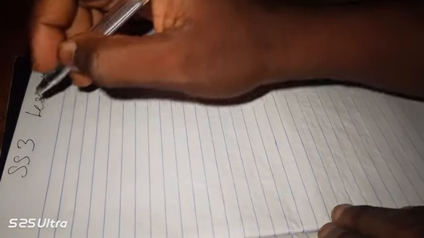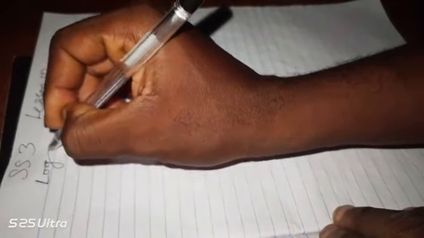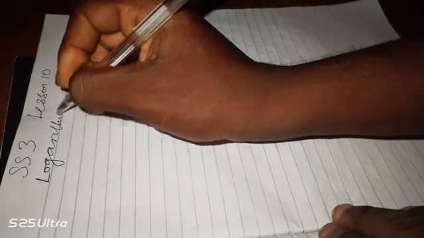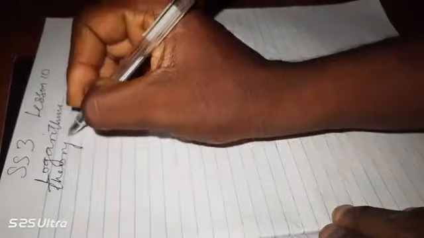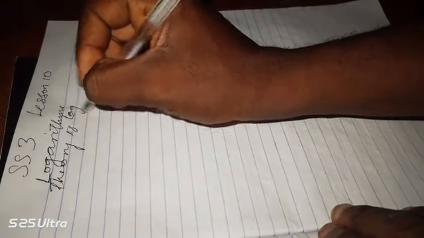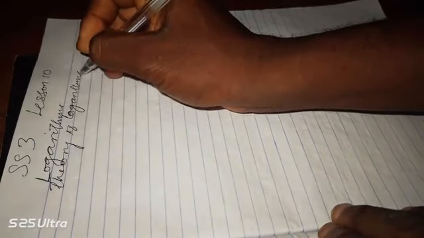In this lesson, we are going to start a new topic, and our new topic is logarithm, or let me call it theory of logarithms. This time around, we are going to be seeing logarithms without using table. So this logarithm is a bit different. We are not going to be using tables to find these logarithms.